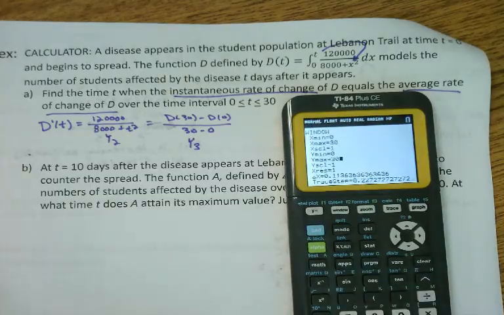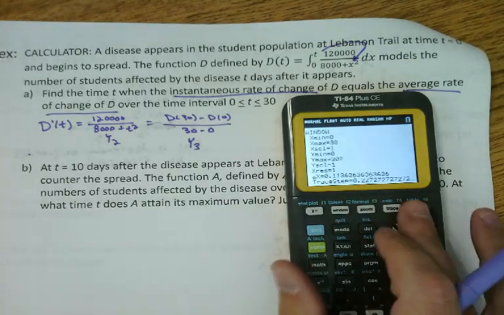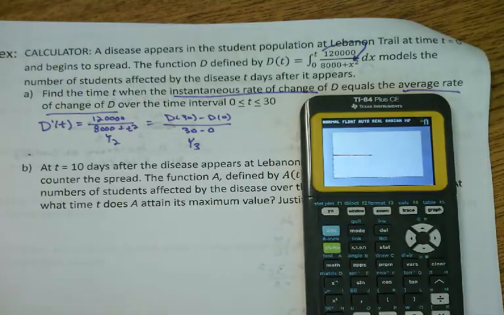For y min and max, just give both of them from 0 to 30. And then you're going to hit graph, and your graph should look exactly like mine if you followed my instructions. There's the red curve, and then it looks like this other curve. I forgot what color it is. It's coming. Oh god, it's coming very slowly.